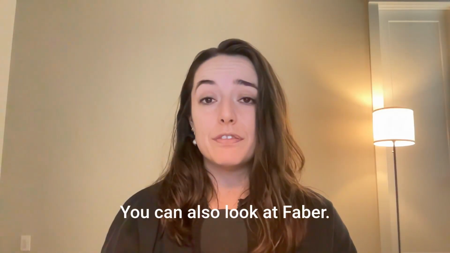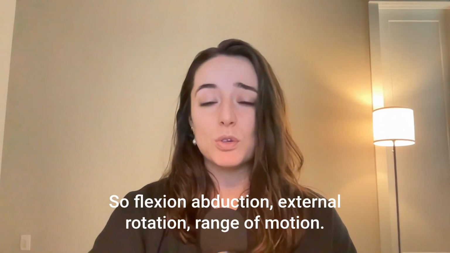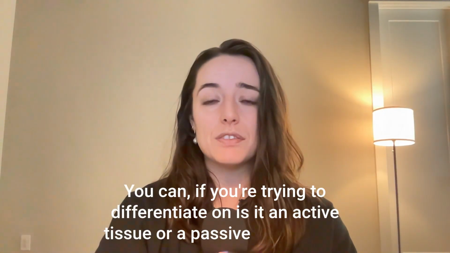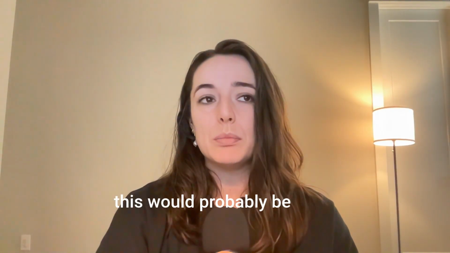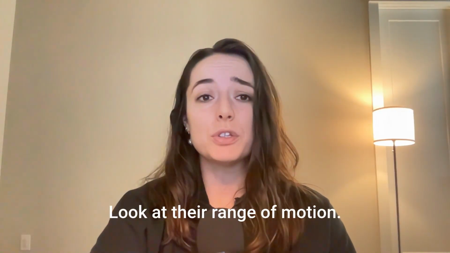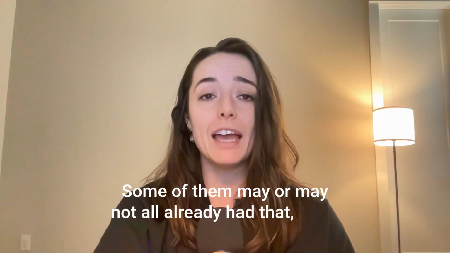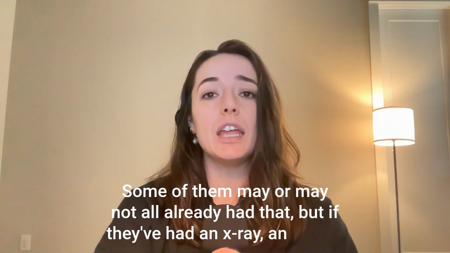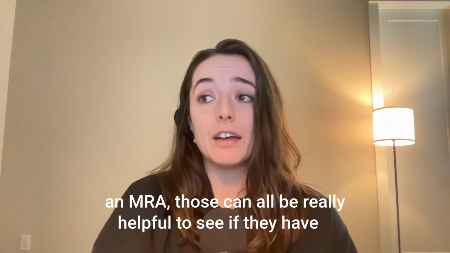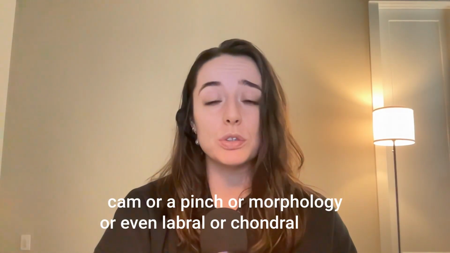You can also look at FABER, so flexion, abduction, external rotation, range of motion. If you're trying to differentiate whether it's an active tissue or passive tissue, this would probably be more painful on the passive tissues. Look at their range of motion, look at their imaging. Some of them may or may not have already had that, but if they've had an X-ray, an MRI, or an MRA, those can all be really helpful to see if they have a CAM or a Pincer morphology, or even labral or chondral injury.